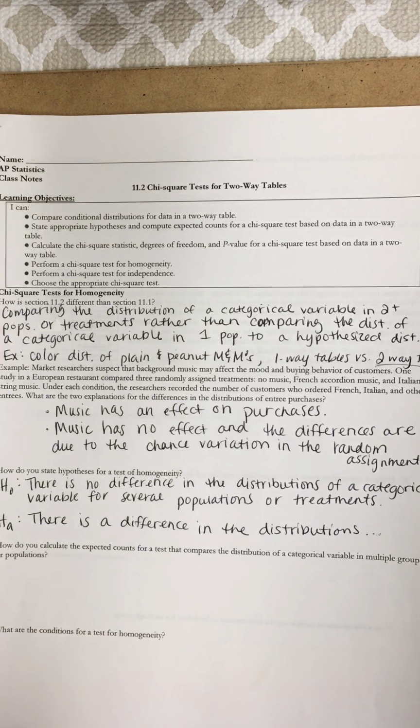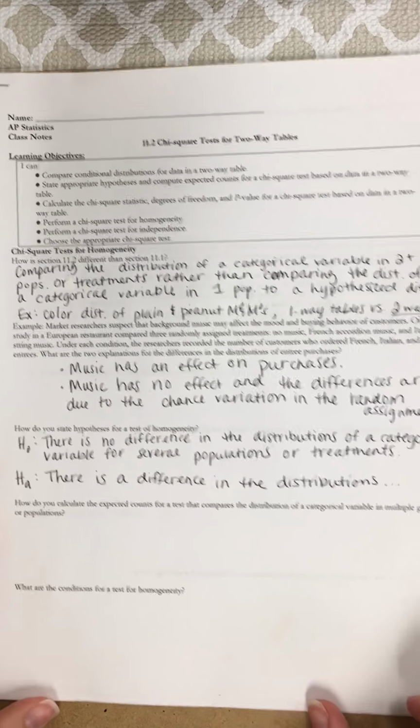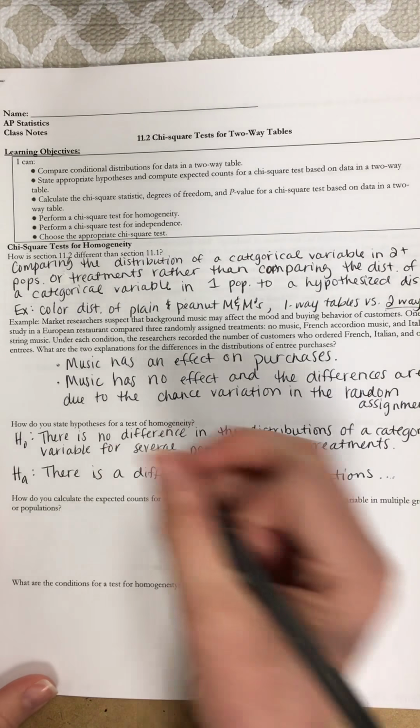So to get the expected count, if the null is true, then the proportion in each category should be the same in each population. So the expected count, you're doing it the same way as you did in the goodness of fit. It's just that for the two different populations, you shouldn't have to do it for two groups because your null is that they're the same. So it's just like goodness of fit, what we did in 11.1.